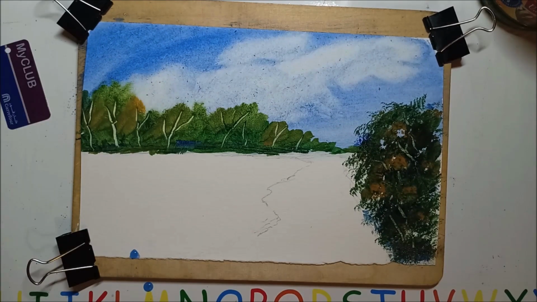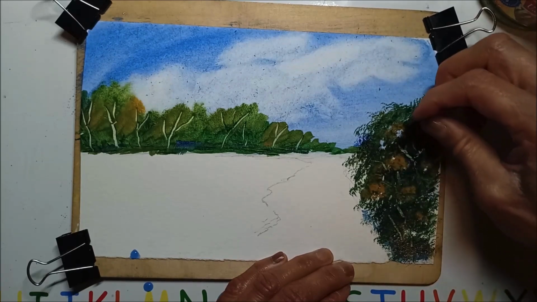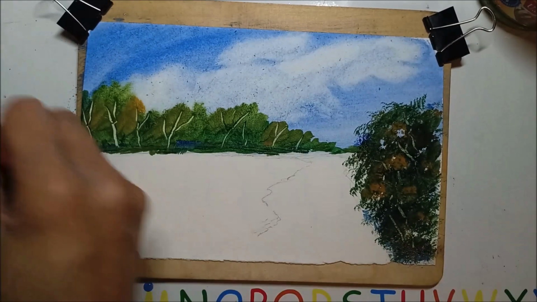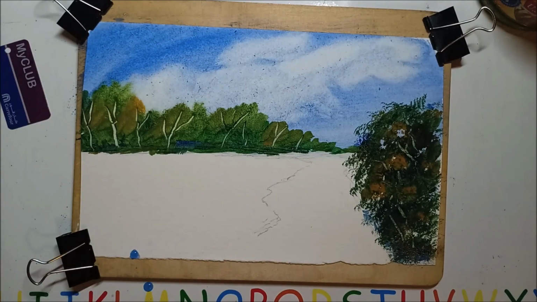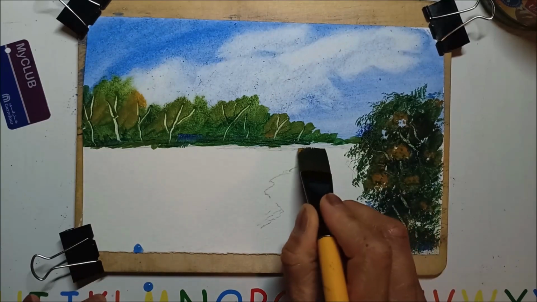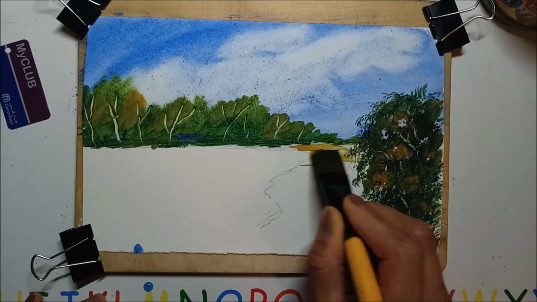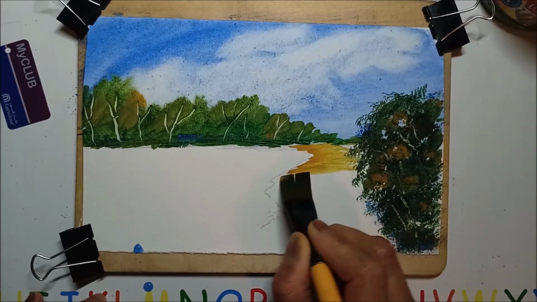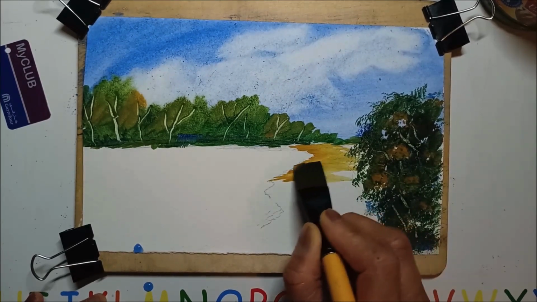Start with some yellow ochre. Sometimes it's a bit hard because you're too late. Okay, I might be too late there. Never mind. So now, what I want to do is paint the bank here, and for this I'm going to start off by taking my 3/4 inch flat. Start with some yellow ochre, and I want to paint the bank here with the yellow ochre first.